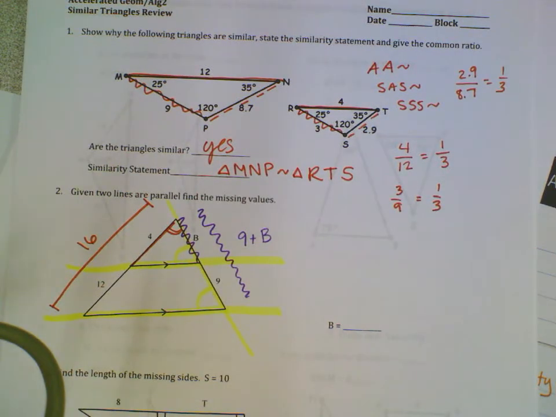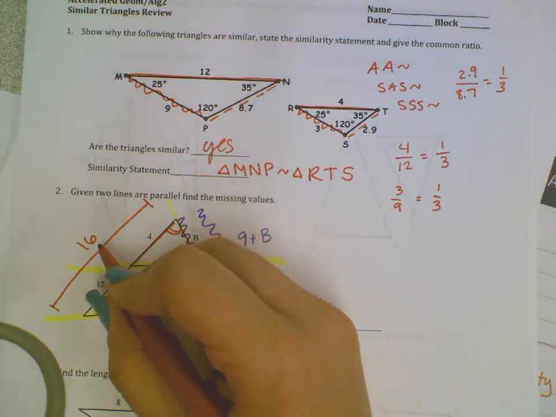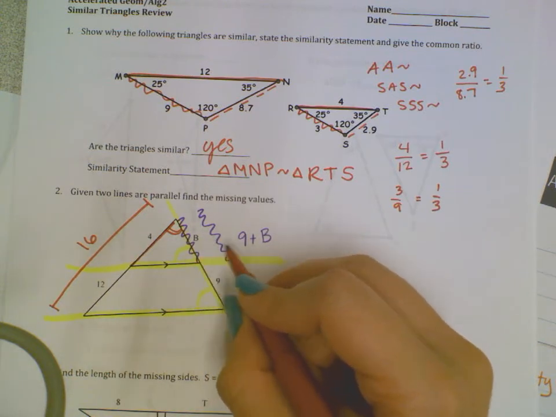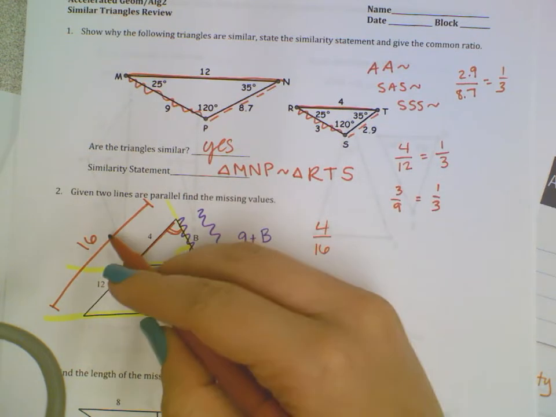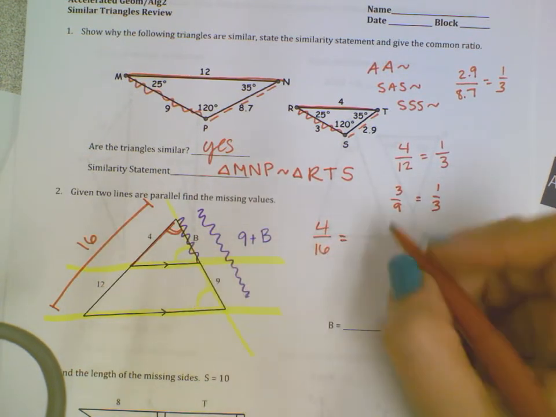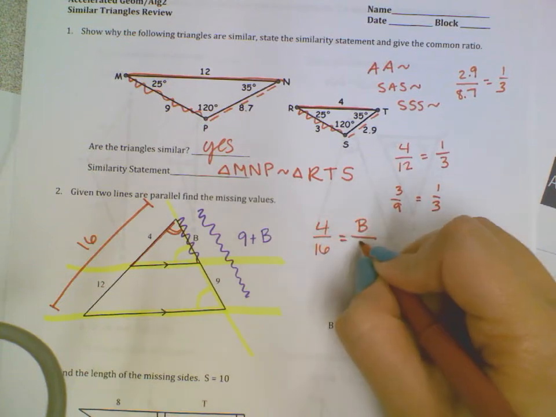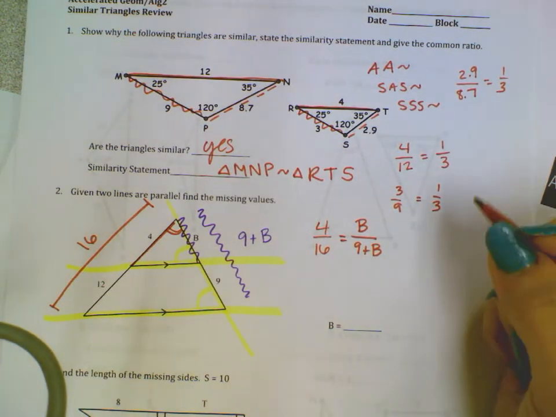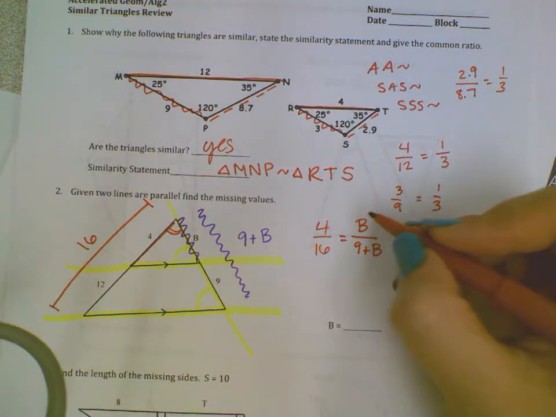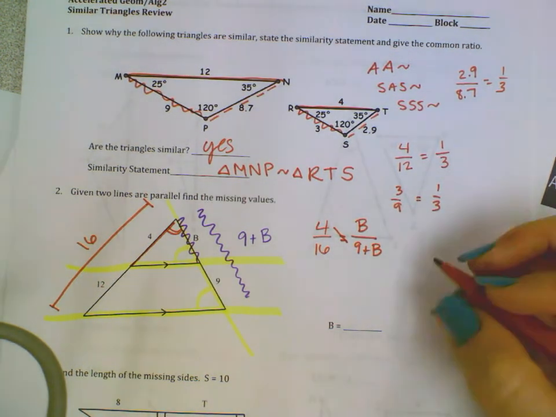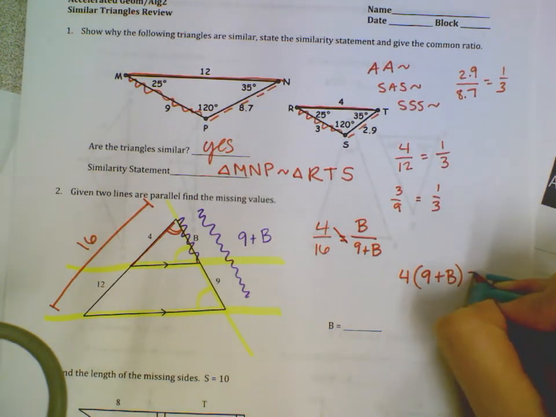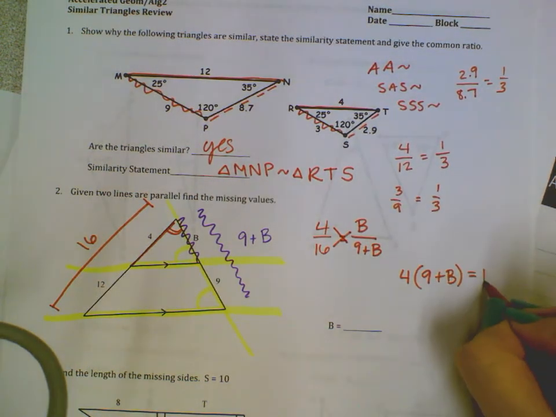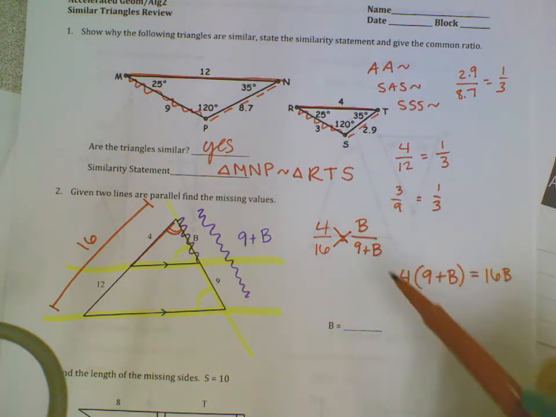Then I'll set up my proportion. I'll do small triangle over big triangle equals small triangle over big triangle. So 4 over 16, small over big, equals small over big. From there we can cross multiply, and we know that we'll have 4 times 9 plus B, and that's equal to 16 times B. So anytime you are cross multiplying, you'll set those two products equal to each other.